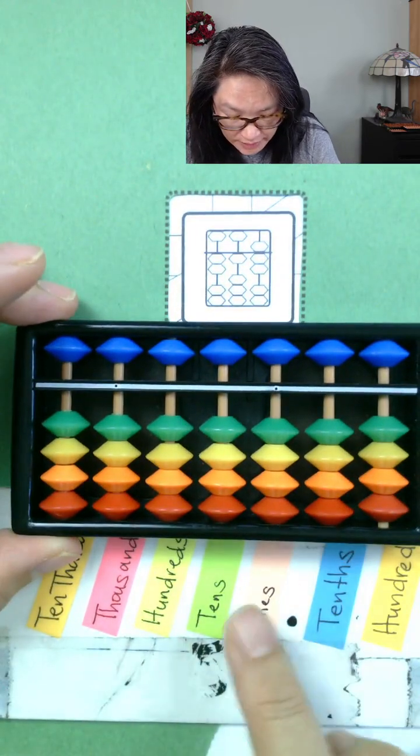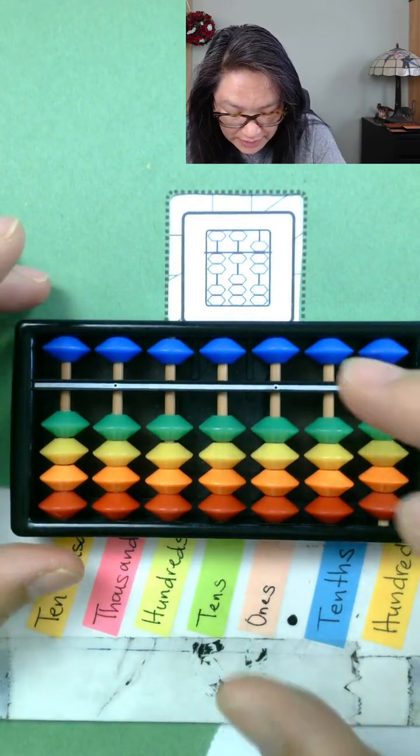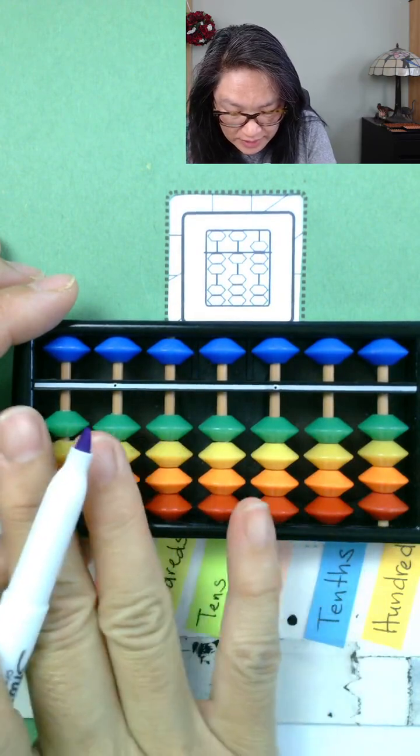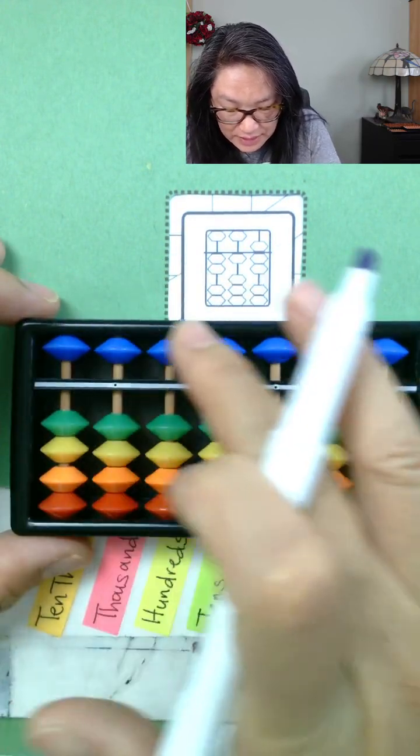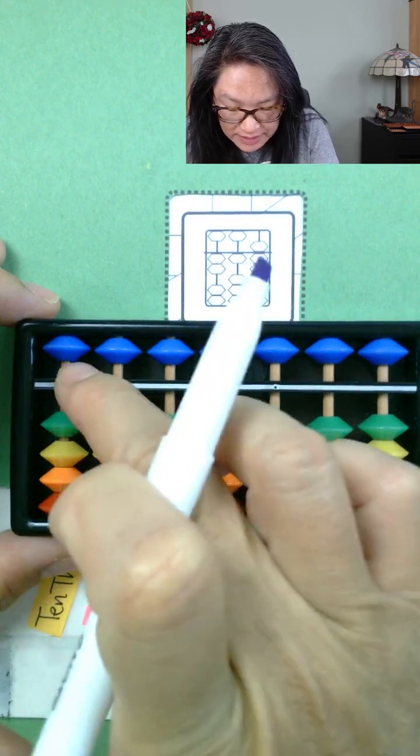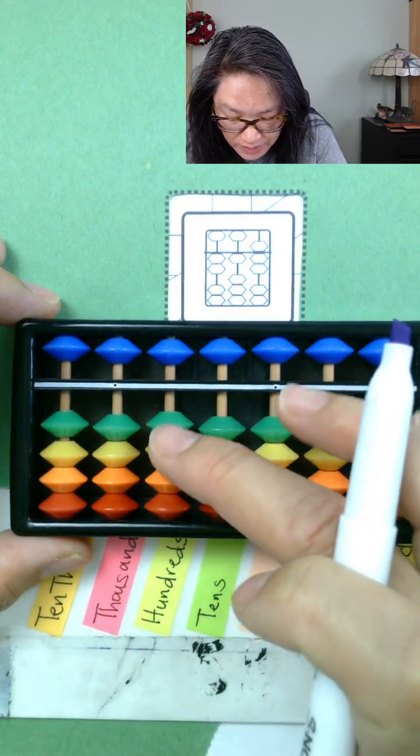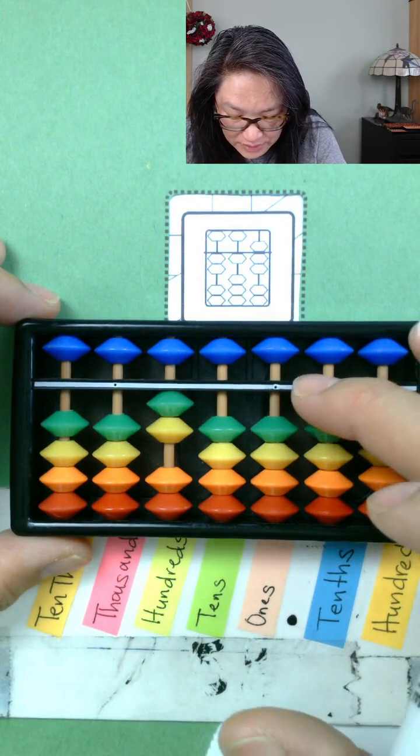So I have my hundreds, ones, tens, hundreds. What are we looking at? We're looking at beads. These are the beads. These are all the lower beads of the abacus. This is the top bead, and this is the lower bead. This is a horizontal bar. When the beads move to the horizontal bar like this, that is what's being counted.